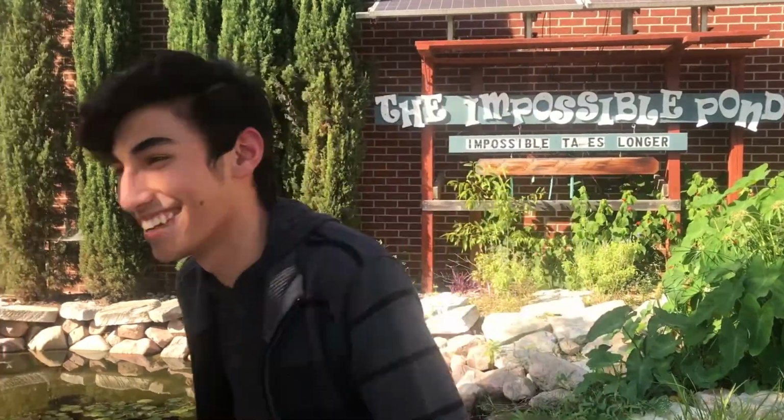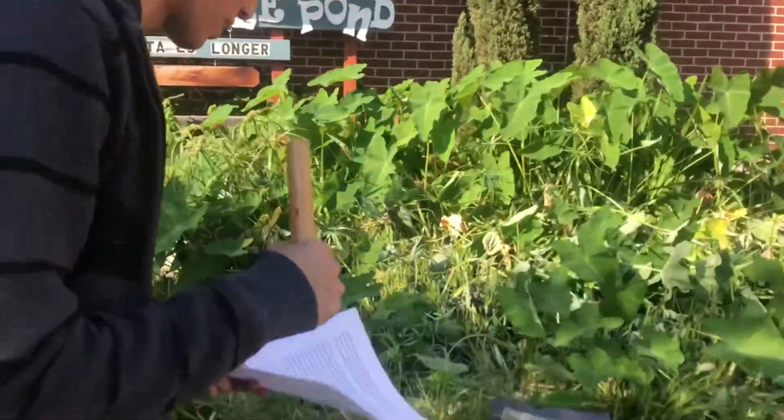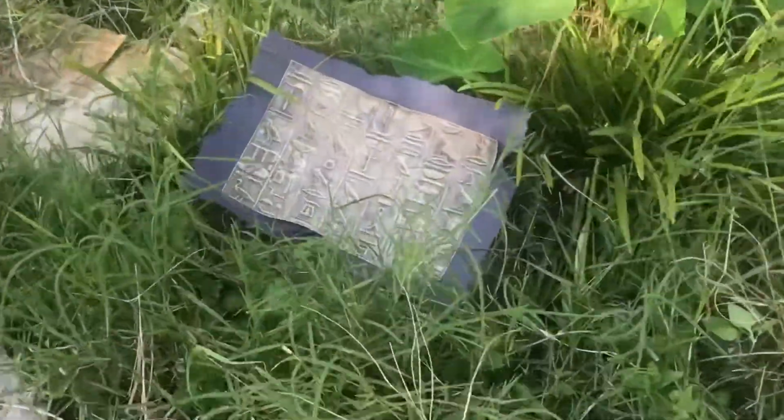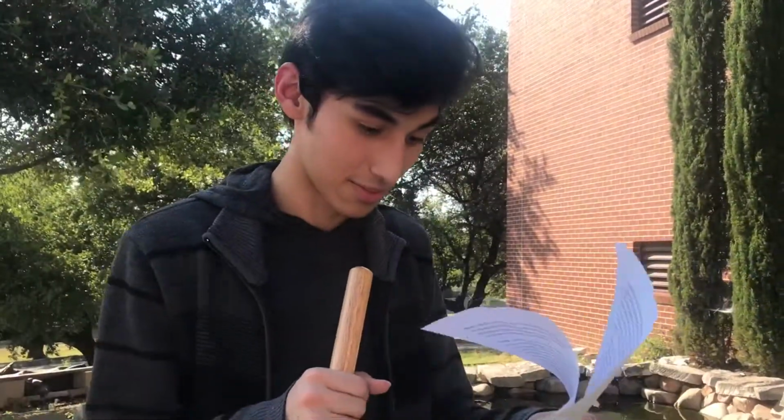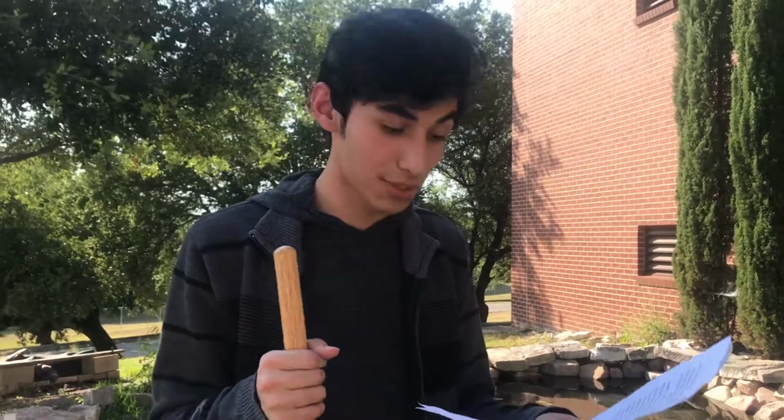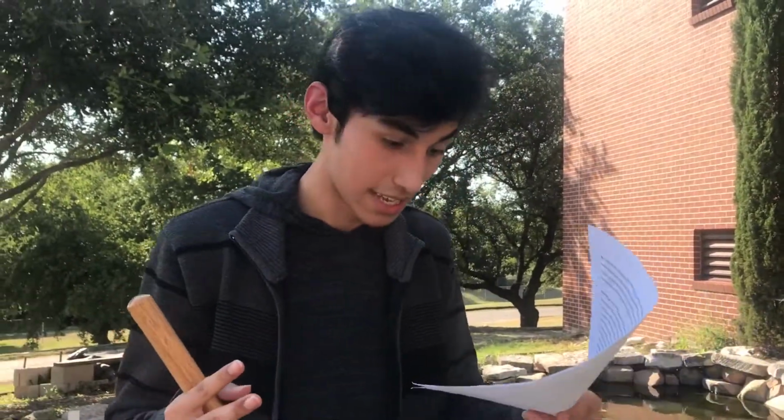Whoa, what is that? It seems to be a form of writing called hieroglyphics in ancient Egypt. As civilizations began trading more frequently with each other, they needed a way to record information and exchanges. Writing systems like cuneiform in Mesopotamia allowed for record keeping and gave a common identity among the people.